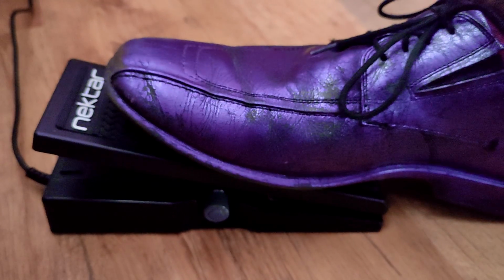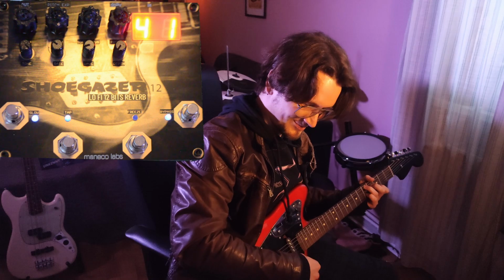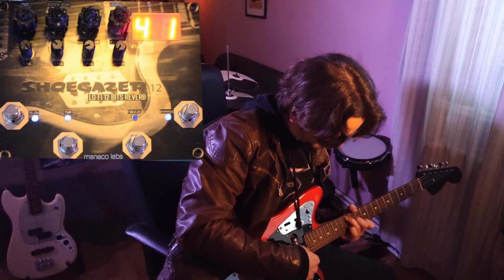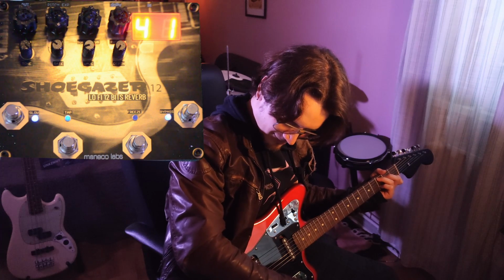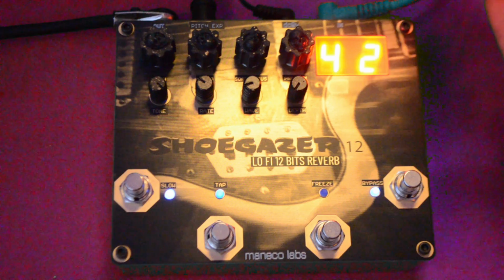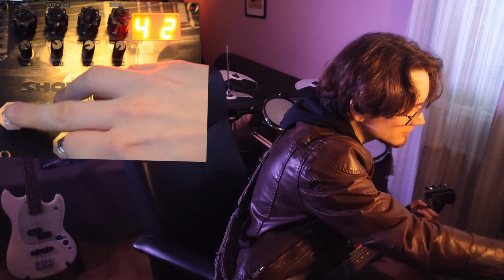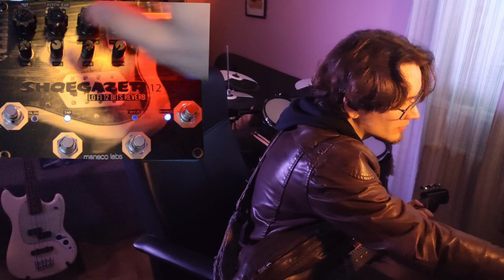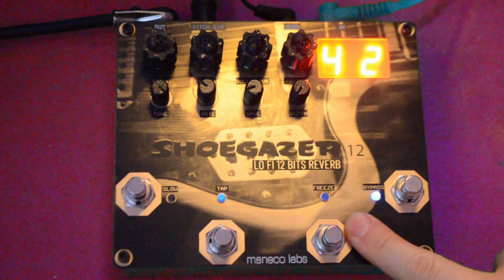I also connected the expression pedal, so let's check out what that does. That's really nice. Oh man. Program 42, reverse short. Let's go back to the normal setting. Okay, I turn up the blend a little bit. Oh, as you can see, we have also a freeze foot switch here.